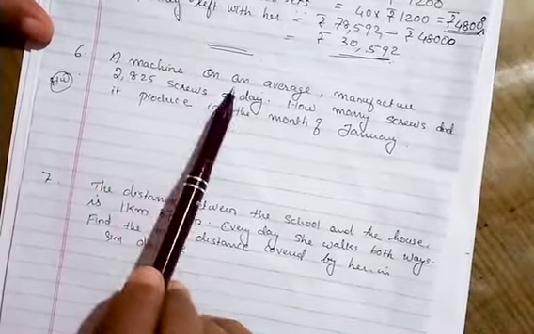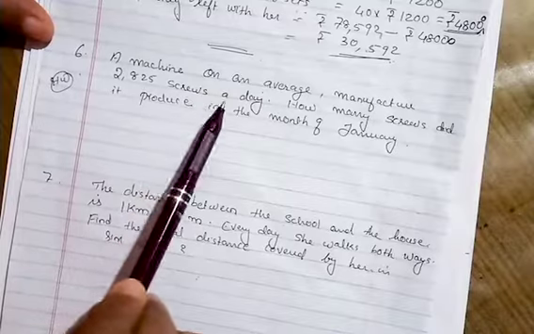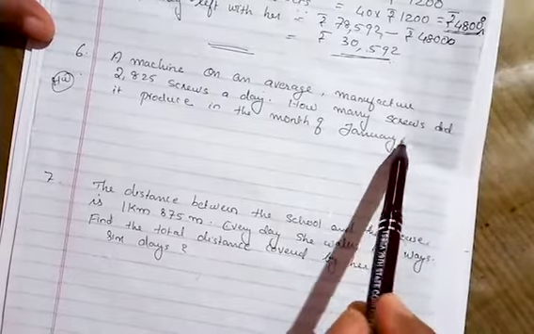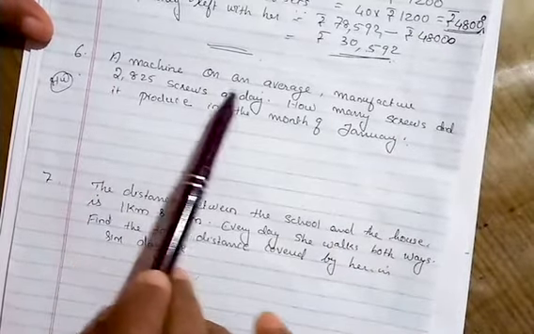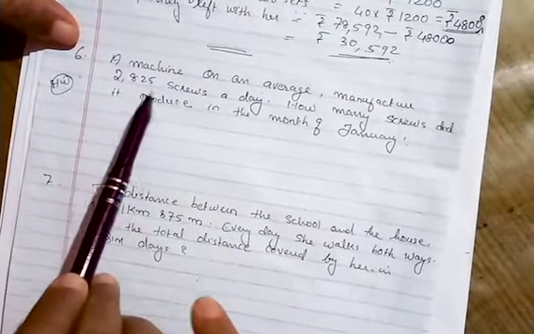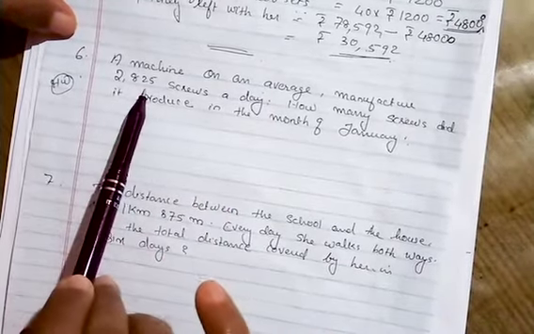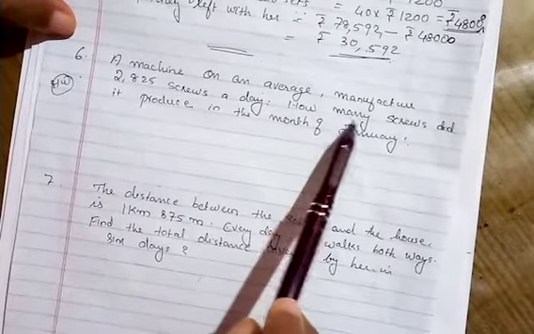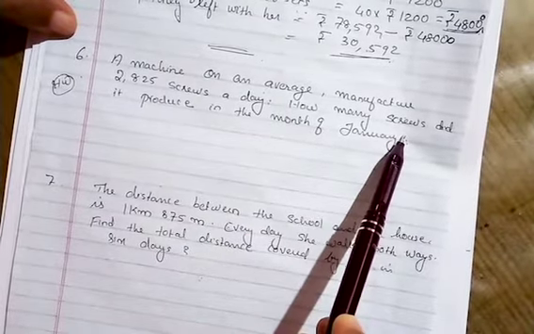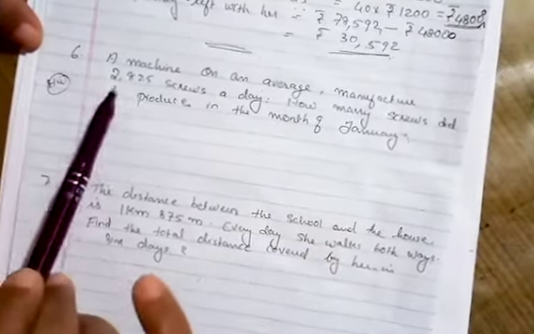Here, the next question. A machine on an average manufactures 2,825 screws a day. How many screws did it produce in the month of January? Okay, listen once more. A machine manufactures 2,825 screws a day. In one day, a machine produces this much screws. How many screws did it produce in the month of January? That means January has 31 days. We want to find in 31 days how many screws will be produced.